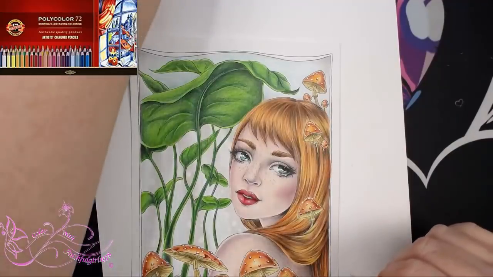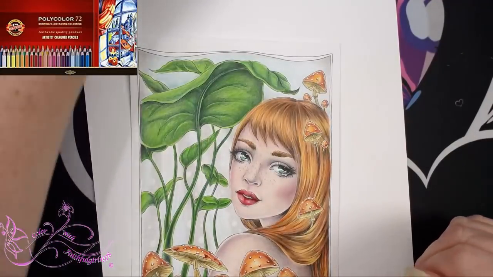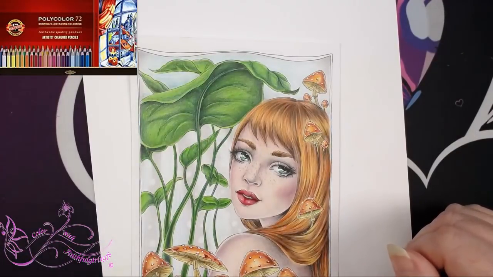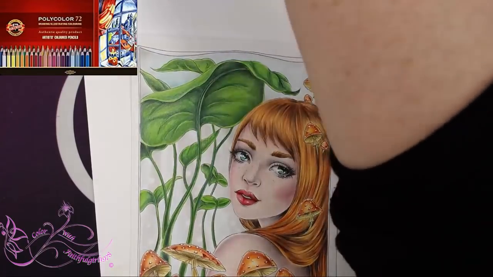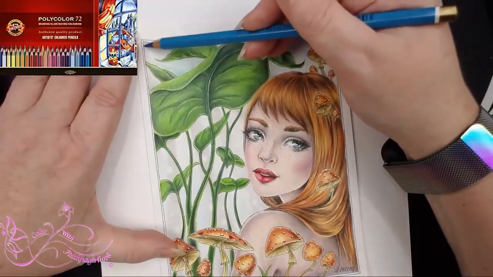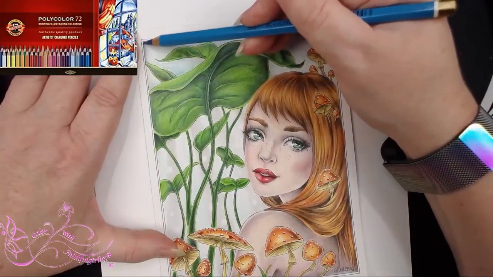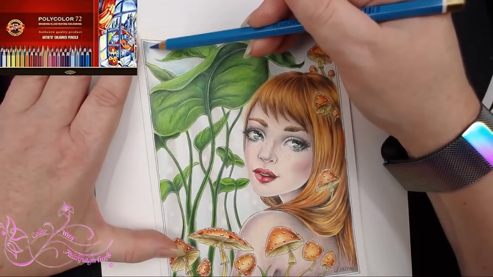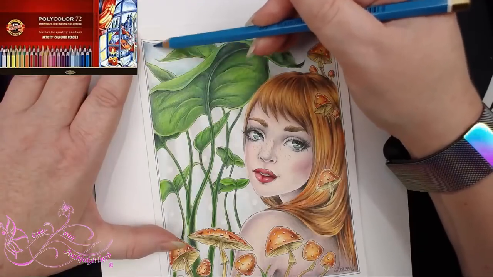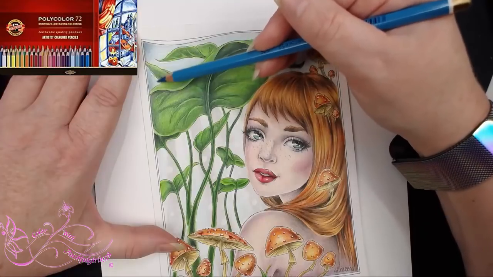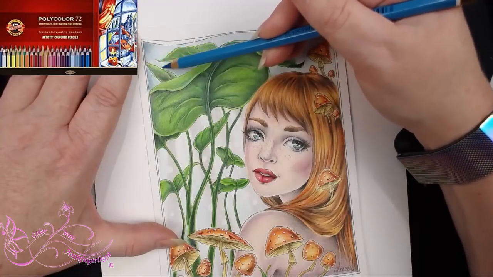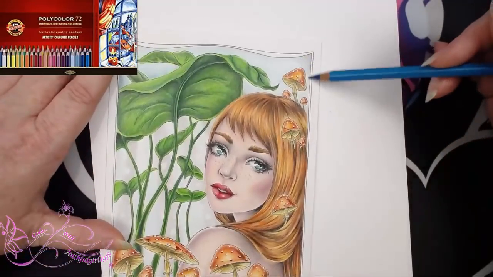Okay, now I just did that roughly. I'm going to come in with Azure Blue, which is a little bit darker, 52, and do the darker areas. And we may as well try a blending solution in this background and see how that looks, I think.